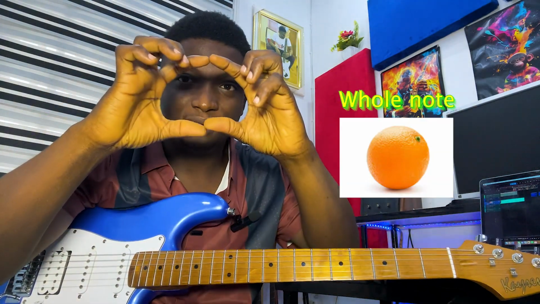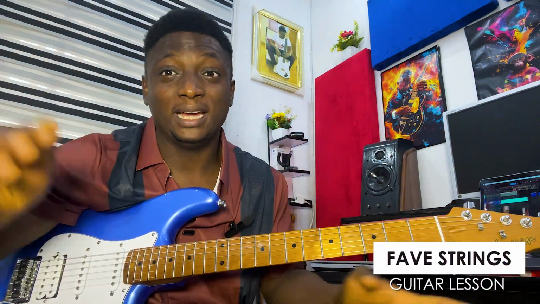Think of your beat like an orange fruit, and you divide it into four parts. So you have your whole note, you have half, you can divide it into quarter notes. This is just a brief illustration of beats. I know I'm going ahead of myself, but let's listen to the songs. So I'll play the first song now.